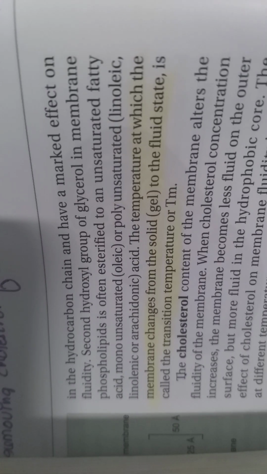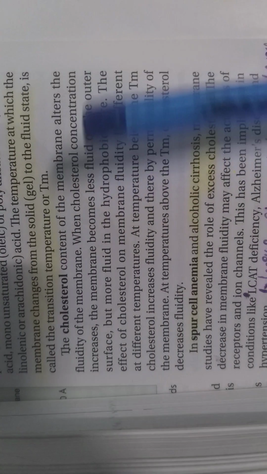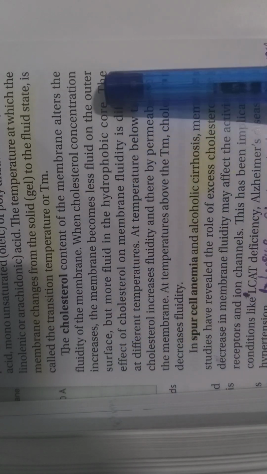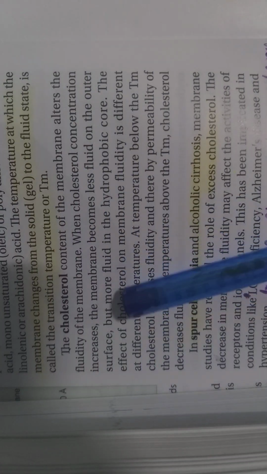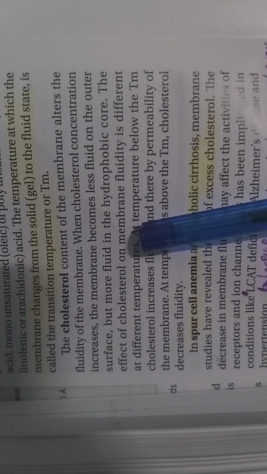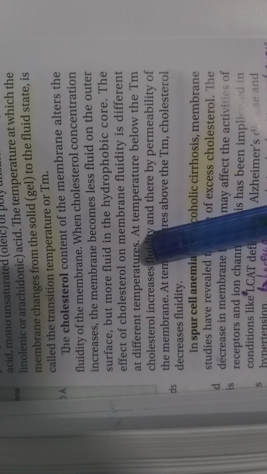or Tm. The cholesterol molecules which are present between the hydrophobic tails also play an important role in maintaining the fluidity of the cell membrane. When cholesterol concentration increases, the membrane becomes less fluid on the outer surface but more fluid in the hydrophobic core. The effect of cholesterol on membrane fluidity is different at different temperatures.